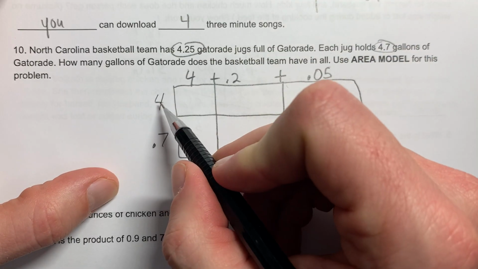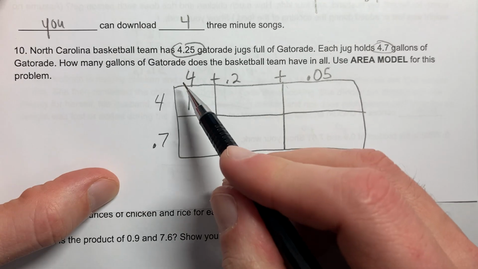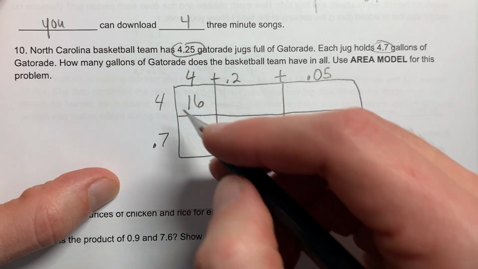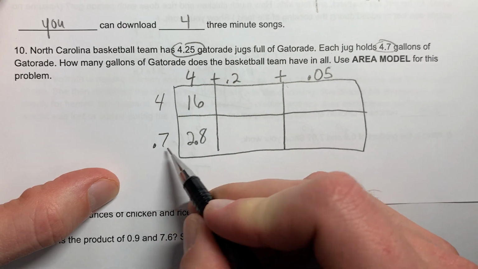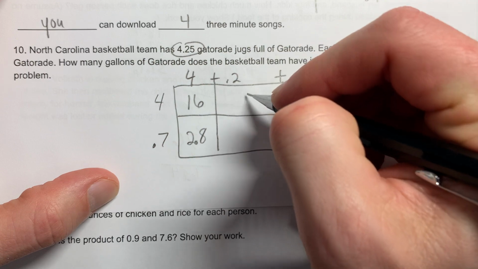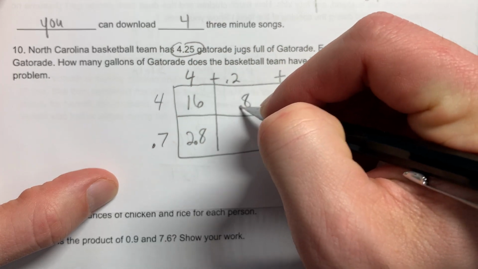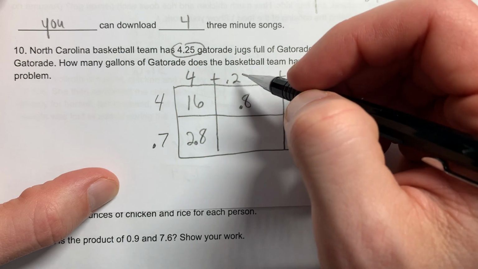So now I'm just going to do my partial products. 4 times 4 is 16. I need to take my 4 times my 7/10. When I take that, I get 28/10 or 2.8. So I moved it once back here. 4 times 2 is 8, and I moved it once. So 4 times 2/10 is 8/10.